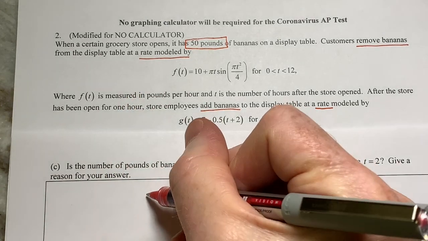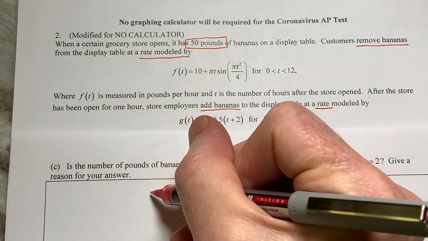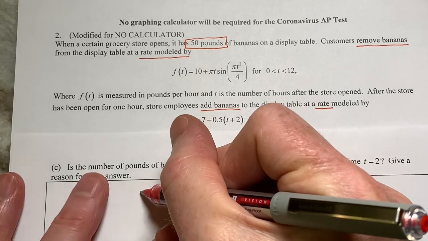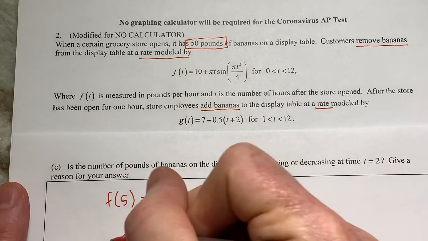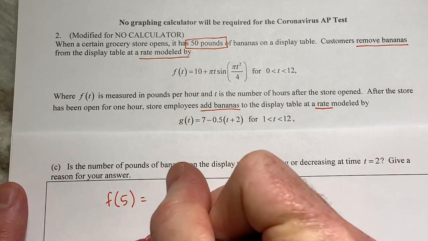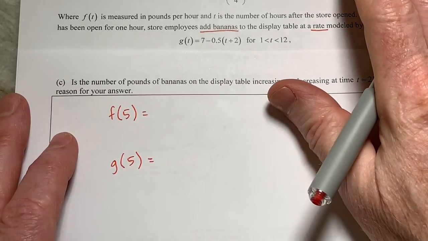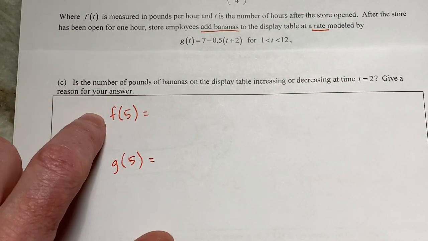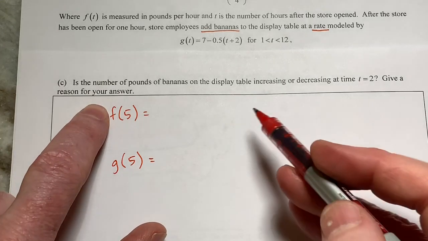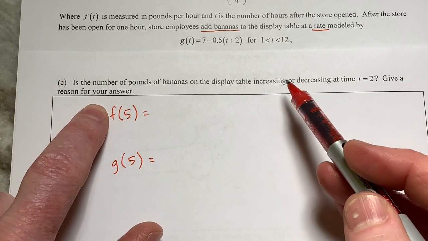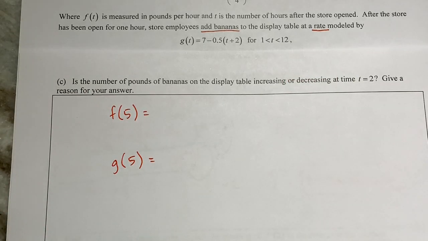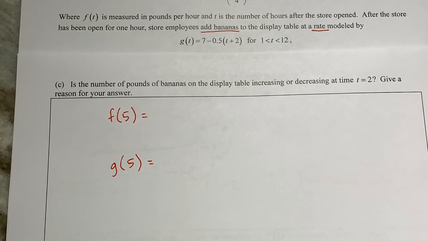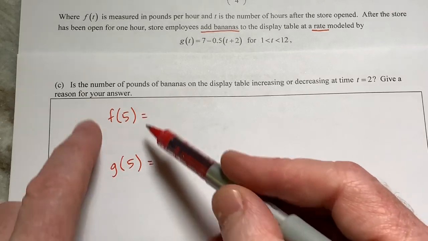So really you're going to get credit right here for considering the rate. You're going to have to know what F of 5 is, and you're going to have to know what G of 5 is. So you have to be able to look at F of 5 and G of 5, and if the removing is greater, then that means that the number of pounds is decreasing. So really you're getting a point for each of these, and then you're going to get a point for the actual value. So really not a whole lot of calculus in this. It's just making sure that you understand that I'm looking at rates right here.